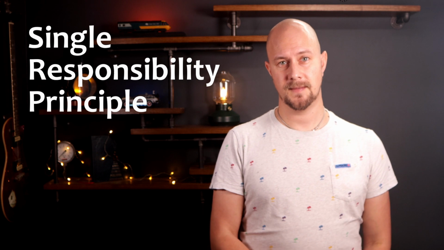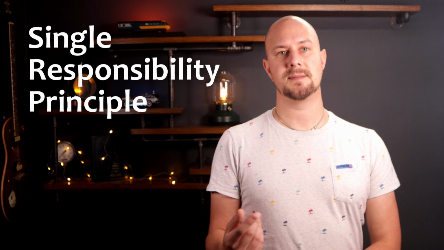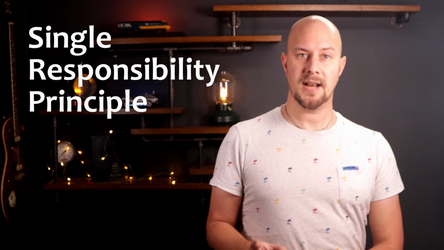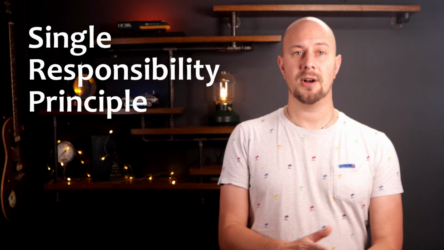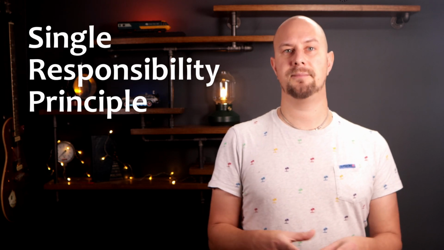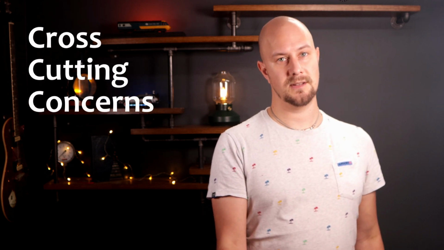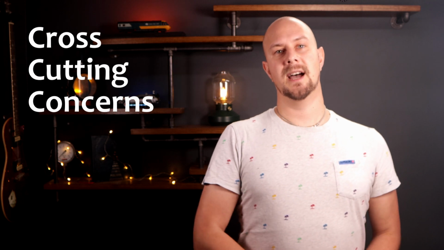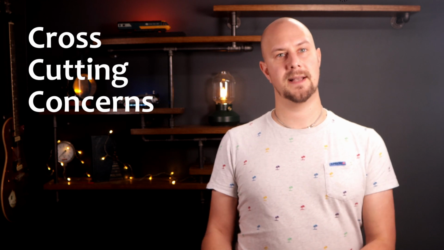This is the basis for something called the single responsibility principle. The single responsibility principle, or SRP, states that every class, module, or function in a program should have just one responsibility. It should do one thing, basically. And if you can't describe that one thing in a few words, then it probably isn't following the single responsibility principle. One advantage of following this principle is that it forces you to think about cross-cutting concerns. A cross-cutting concern is some code that fits together, but it isn't physically located together in your code base.